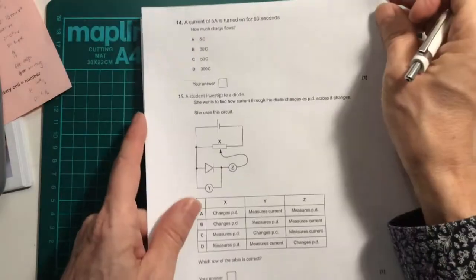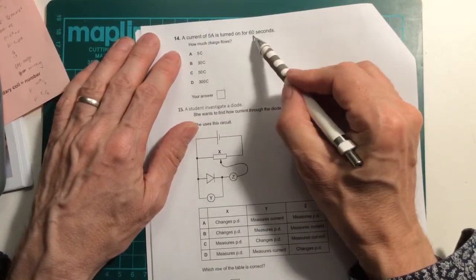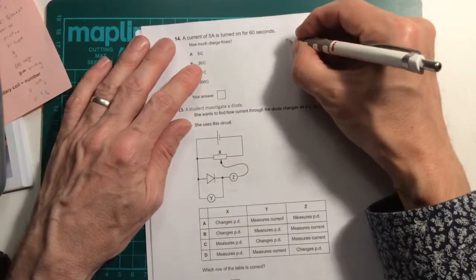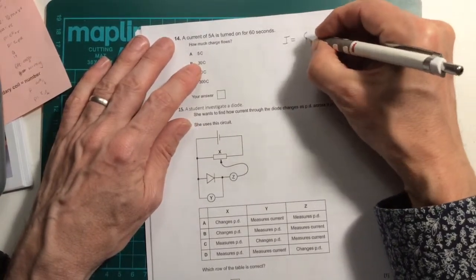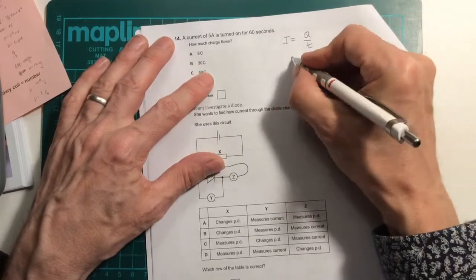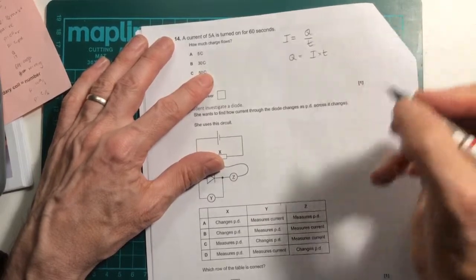Okay, let's move to the last couple. A current of 5 amps is turned on for 60 seconds. How much charge flows? Again, it's one that you need to remember. Current is charge, which is Q, divided by T. So if we rearrange that, then Q is I, current, times T.